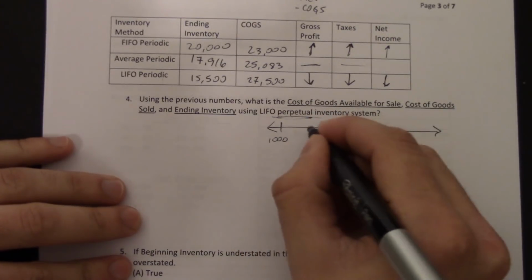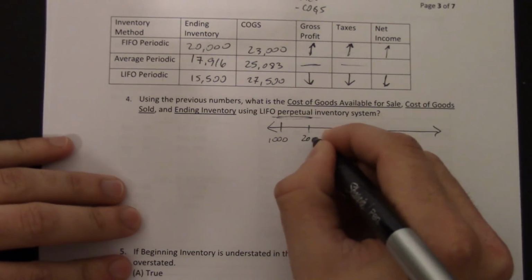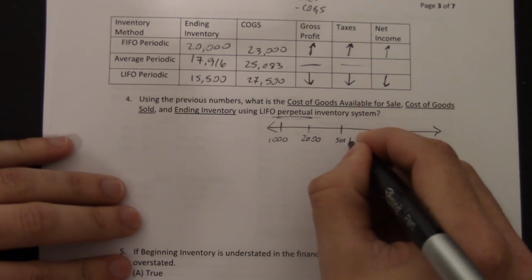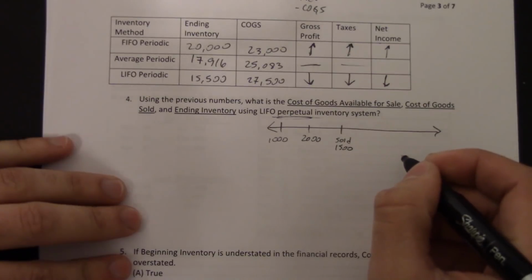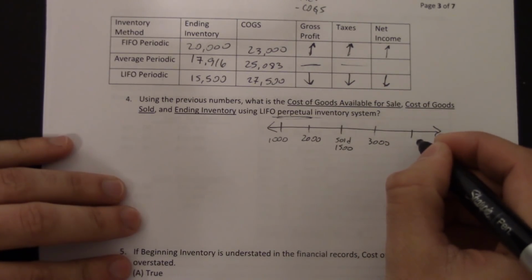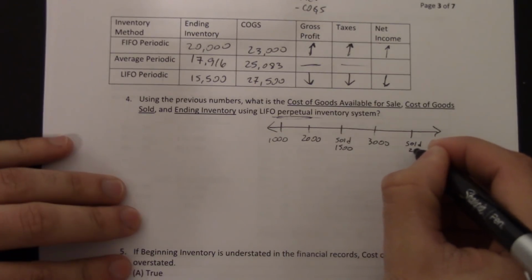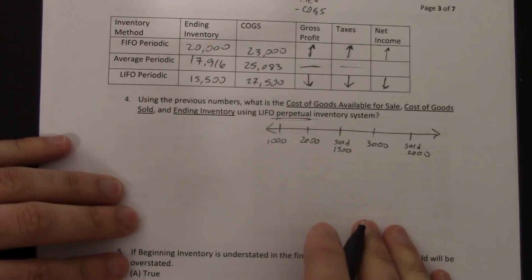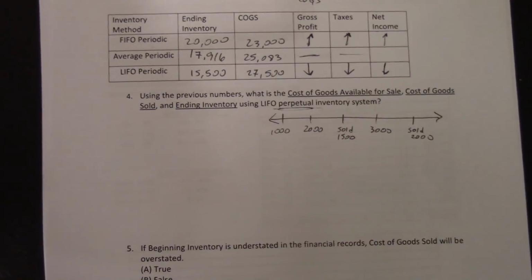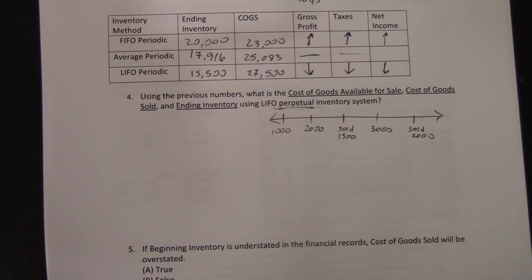We started with 1,000. We purchased 2,000. Now this is the difference. We sold 1,500. Then we purchased 3,000. Then we sold 2,000. So using LIFO, which is last in, first out, which units did we sell?